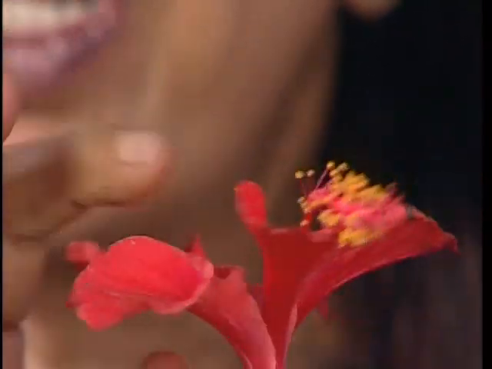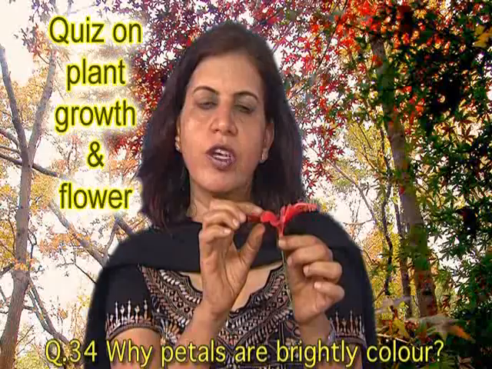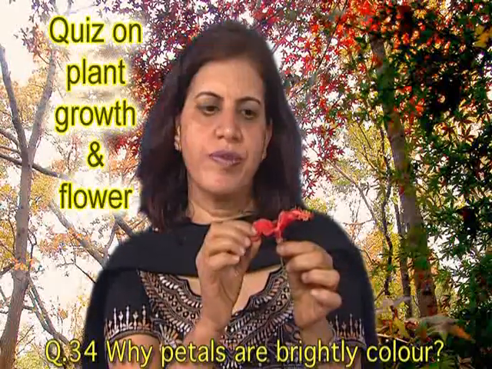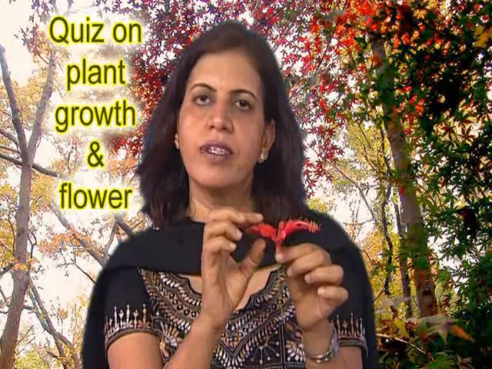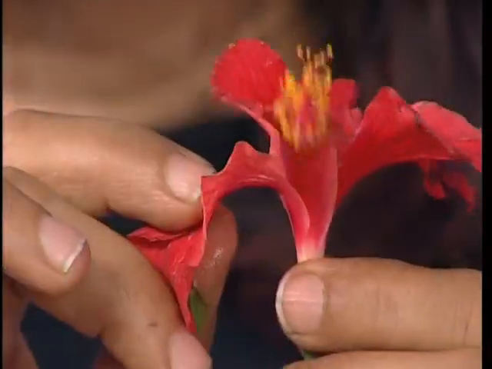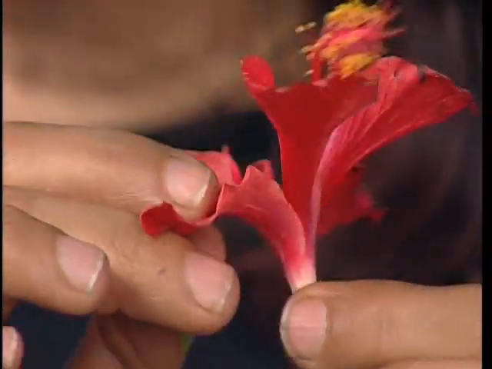Now, this is the brightly colored beautiful part of the flower. Now, can you find out why this part of the flower is so brightly colored? Sometimes this part also produces fragrance. You have to recall. You know it. You just have to scratch your brain.